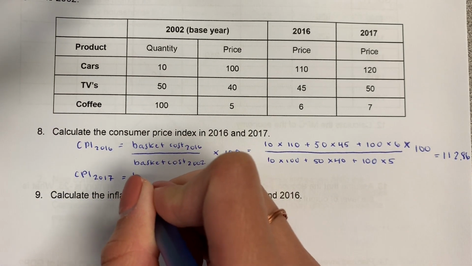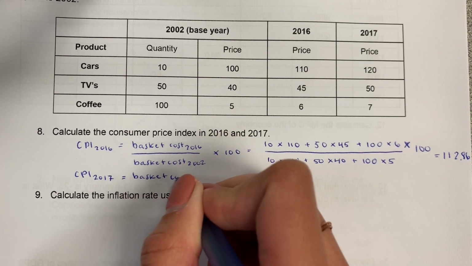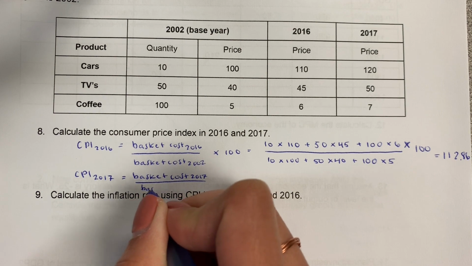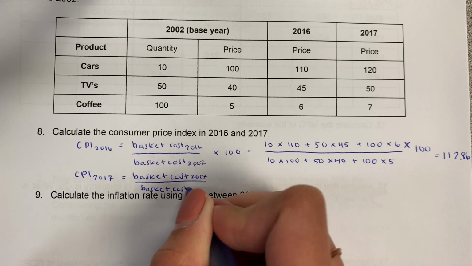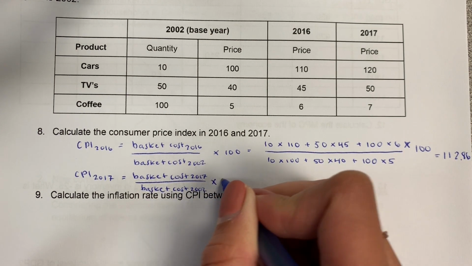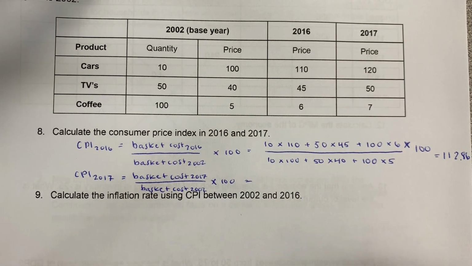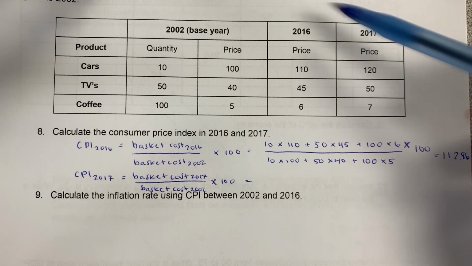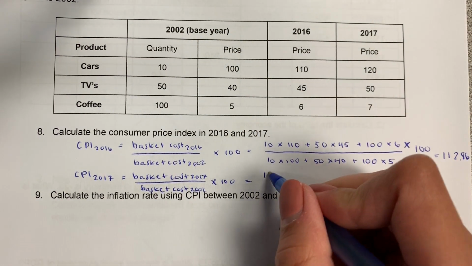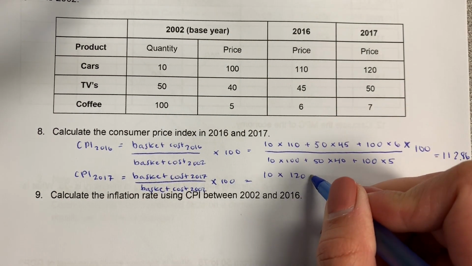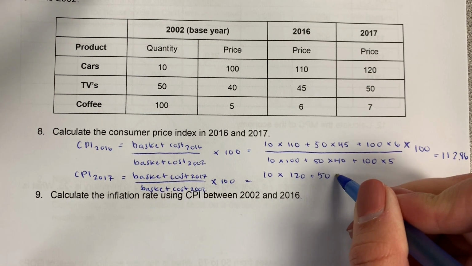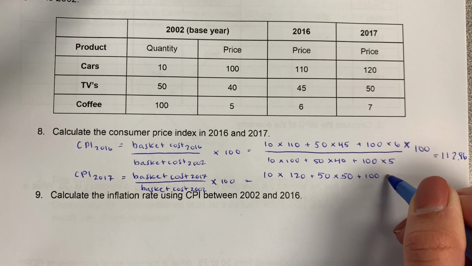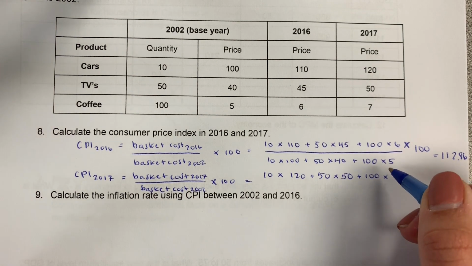2017 is equal to the basket cost in 2017 divided by the basket cost in 2002, multiply that by 100. Right, so now we're dealing with 2017, so we're going to use these prices with the same quantity, right? Because we're only given one quantity. So this is 10 times 120 plus 50 times 50 plus 100 times 7.